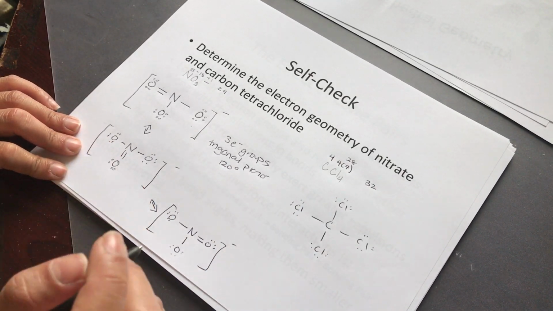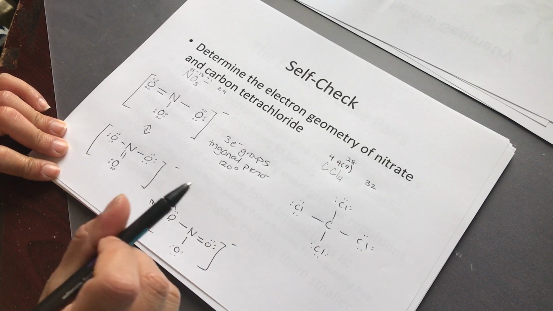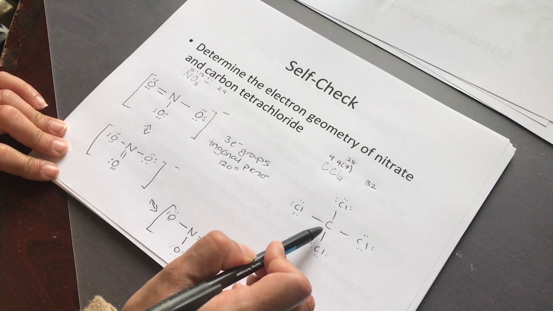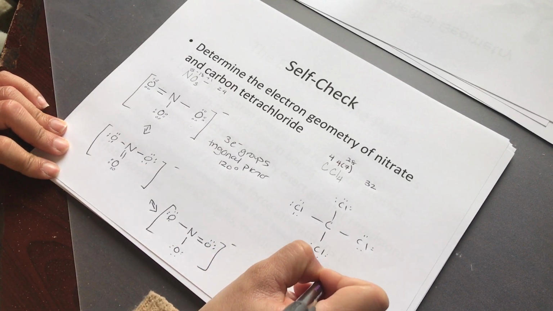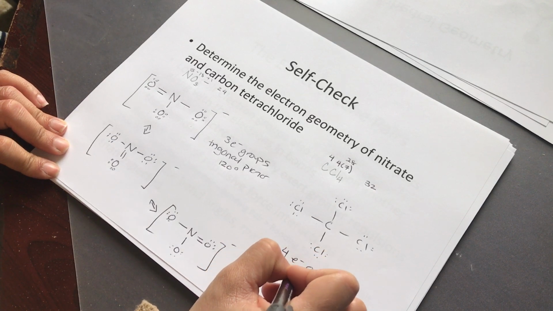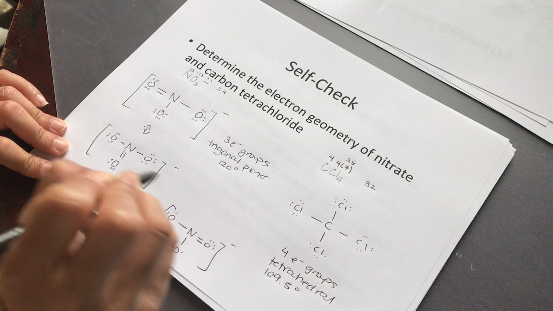Perfect. There's no resonance here, no charge. Don't have to write it in brackets. I'm done. Now what's my shape? 1 electron group, 2, 3, 4. 4 electron groups. I have a tetrahedral electron geometry with a bond angle of 109.5 degrees.